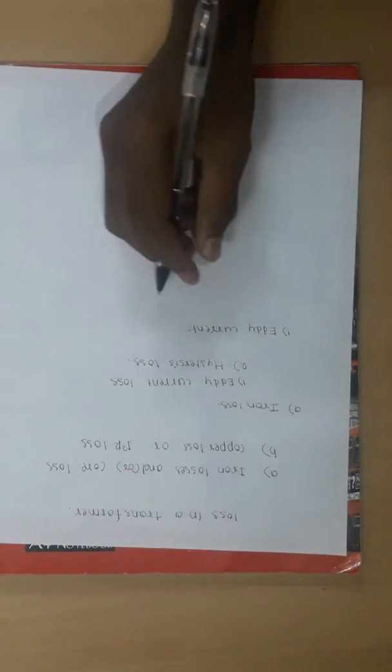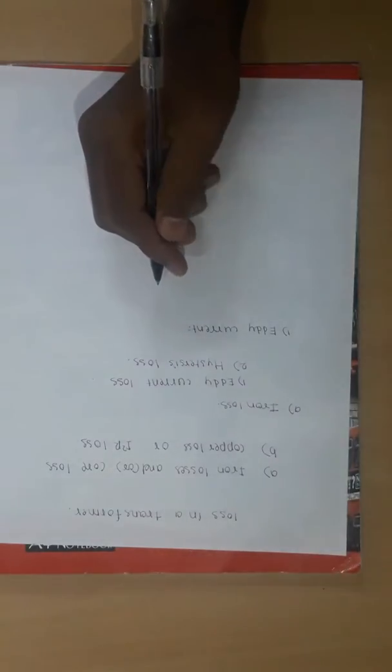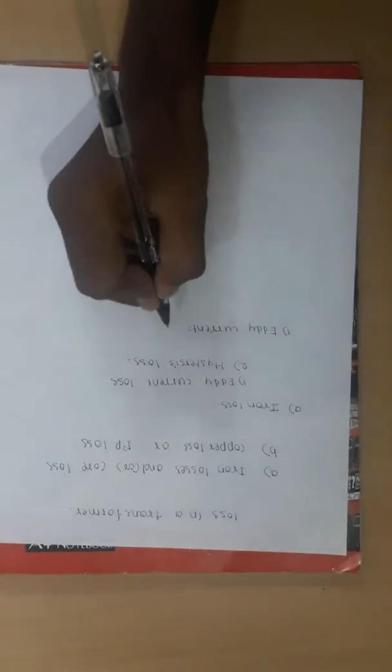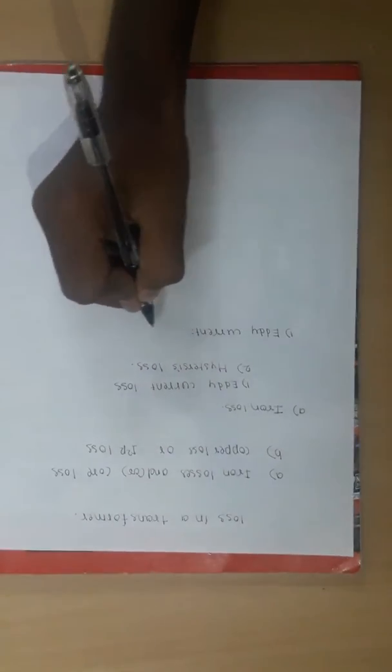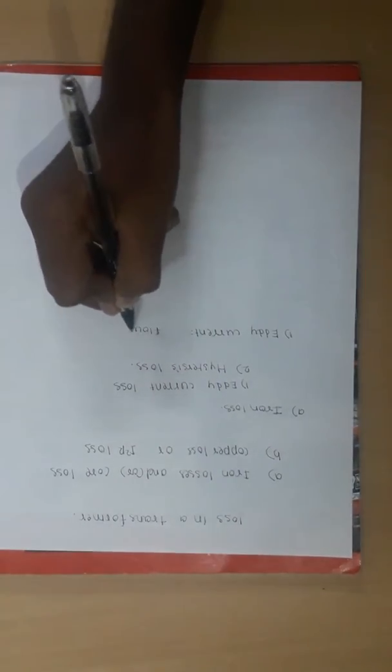The eddy current losses occur due to the flow of eddy currents in the core of the transformer.